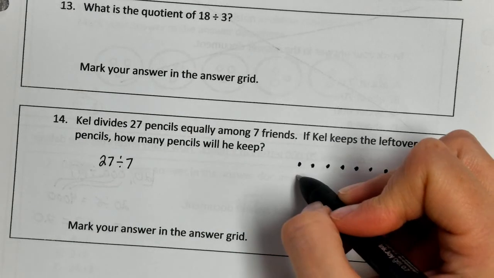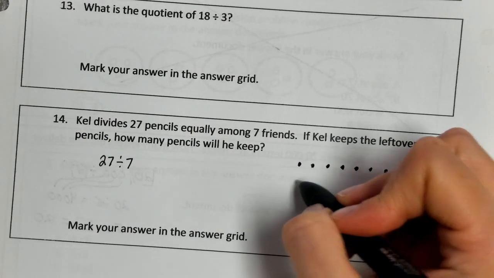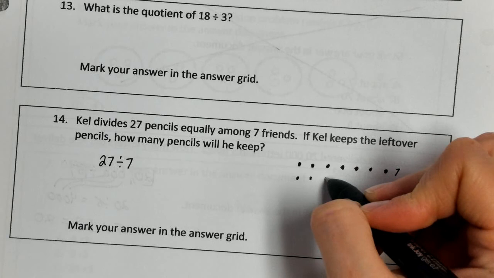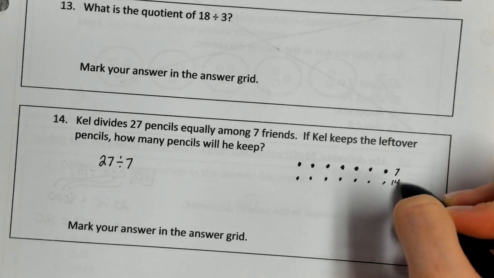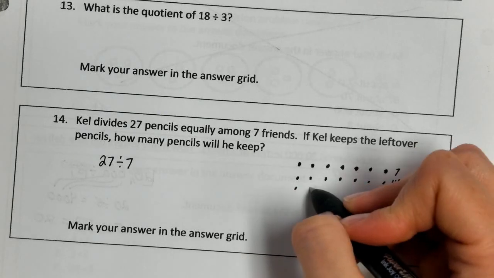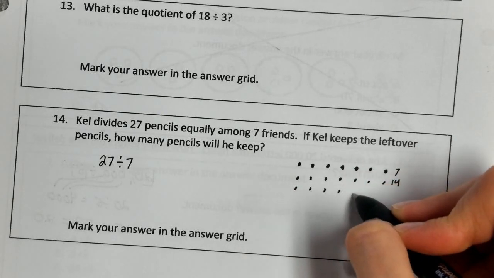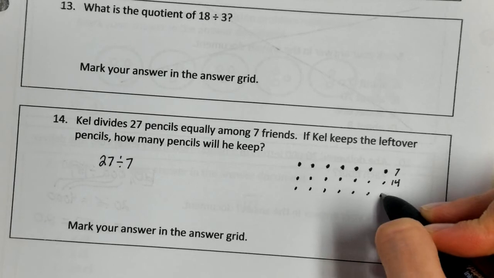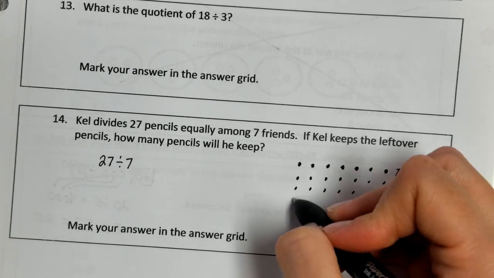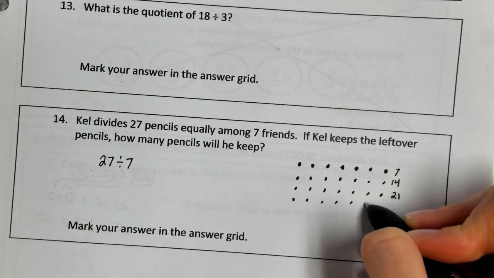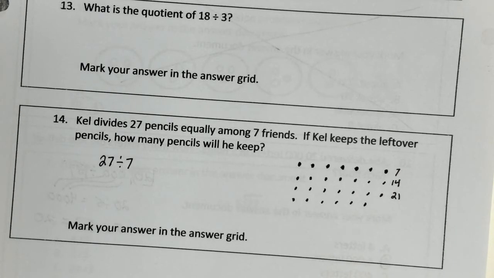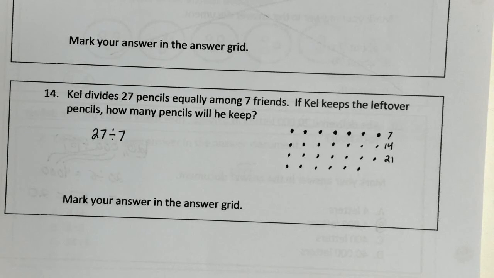So let's see. That's 7, 8, 9, 10, 11, 12, 13, 14, 15, 16, 17, 18, 19, 20, 21, 22, 23, 24, 25, 26, 27. Now, what does this problem ask me about?